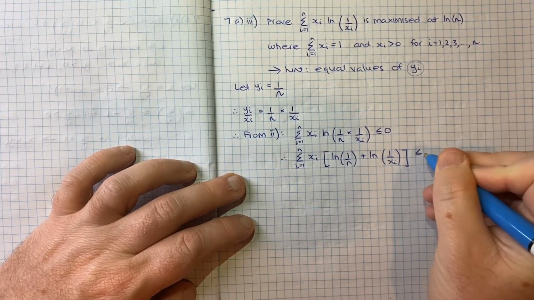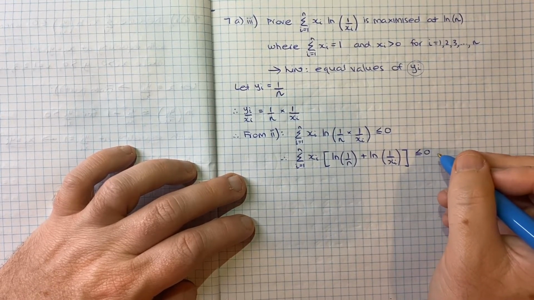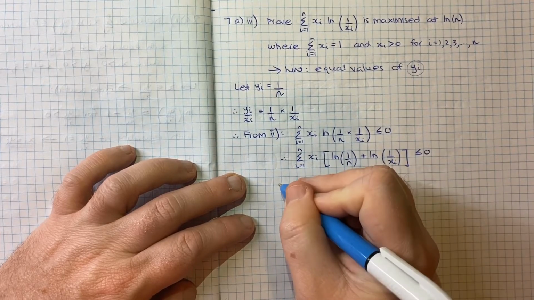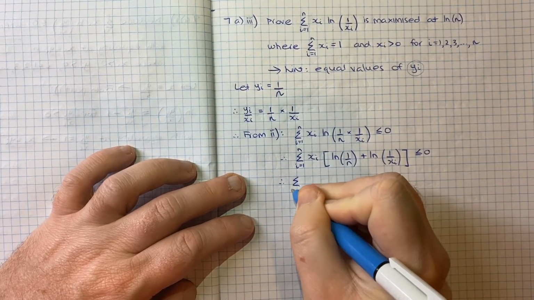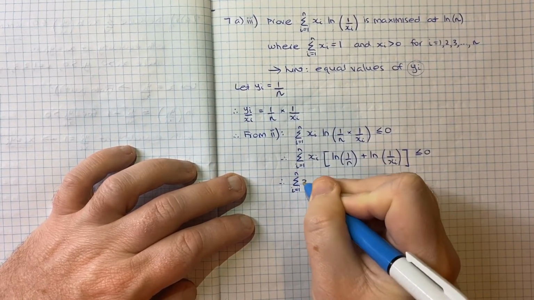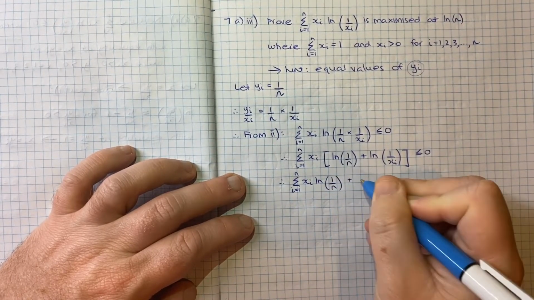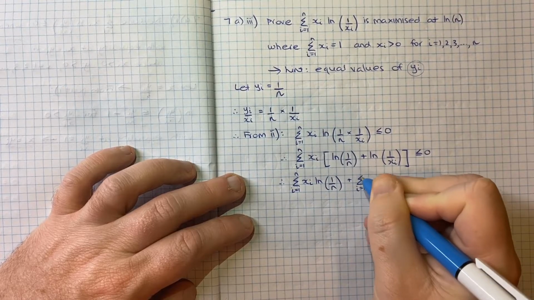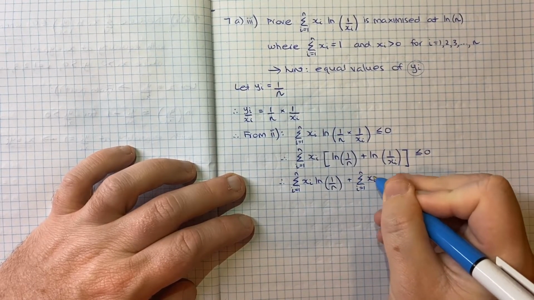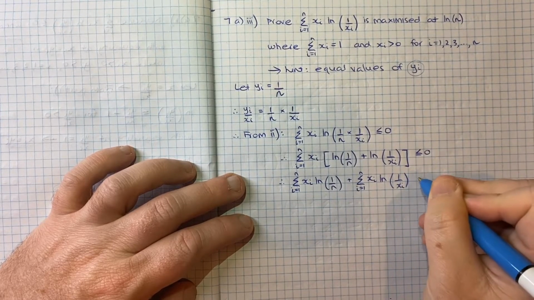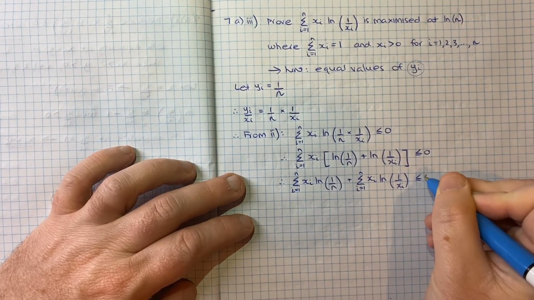That's going to be less than or equal to 0. And we can break out this summation now. So the sum from i equals 1 to n of xi log 1 on n plus the sum from i equals 1 to n of xi log 1 on xi, that's all going to be less than or equal to 0.